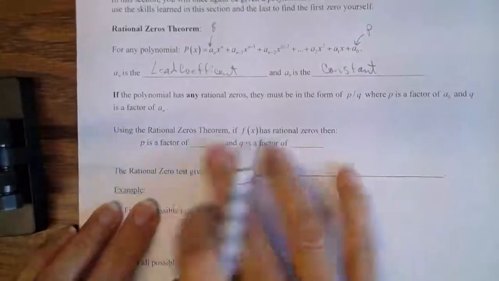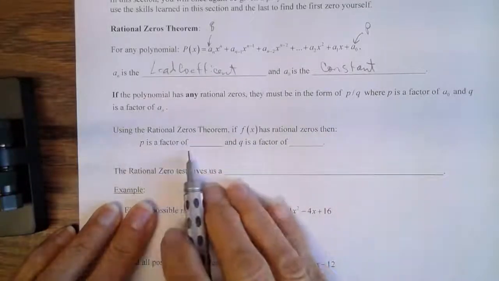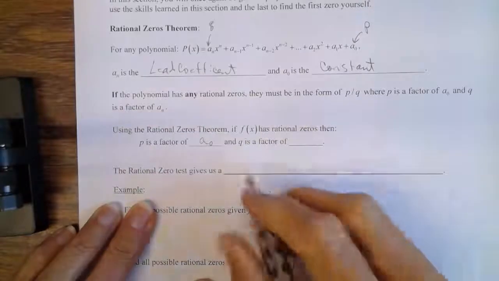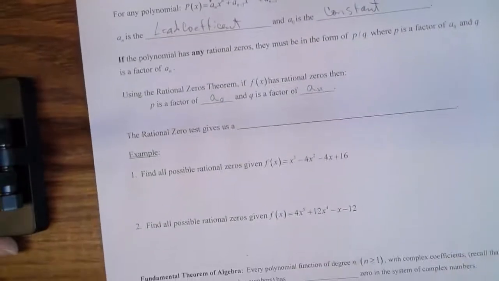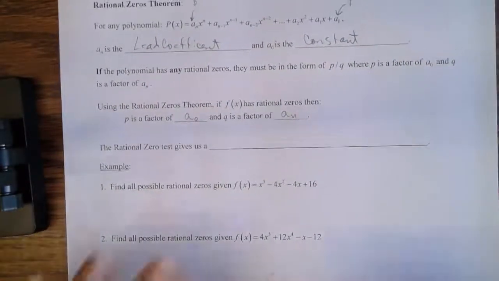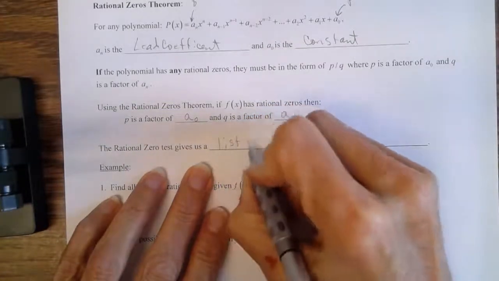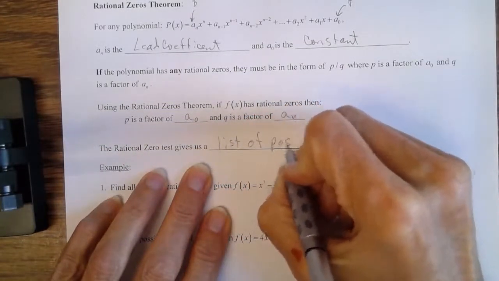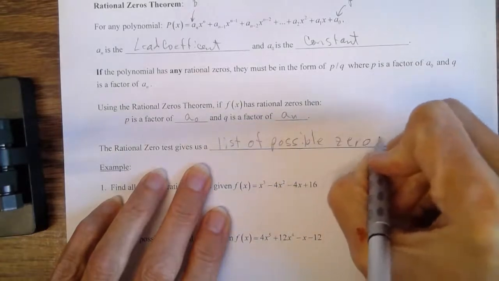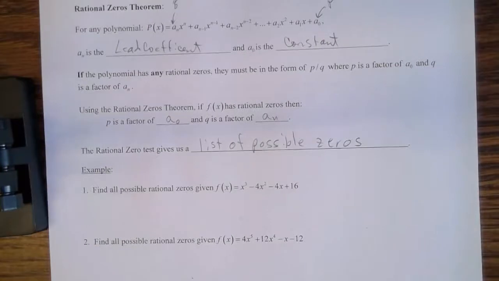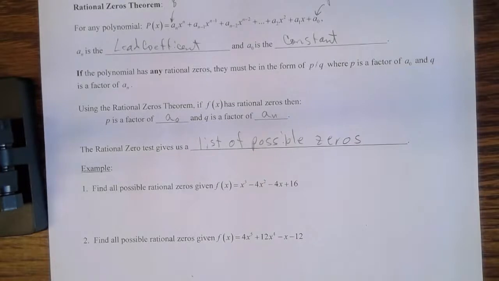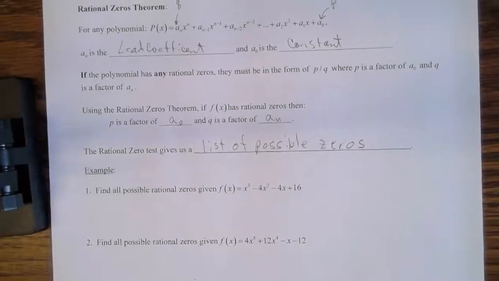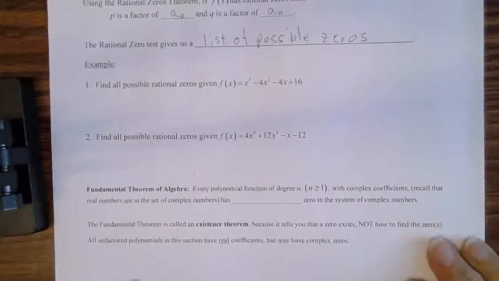Again, to summarize, this is just the notes we do in class. P is a factor of a sub 0, and q is a factor of a sub n, the lead coefficient. So the rational zeros test gives us a list of possible zeros. It may or may not be that all of them work; none of them may work. It is possible to have multiplicity with some of your zeros, but it'll at least give us a list of possibles.